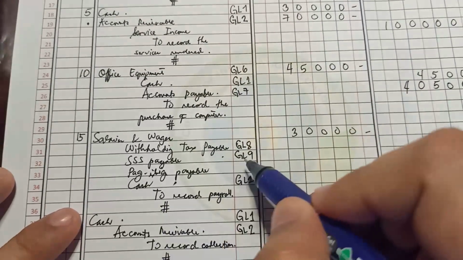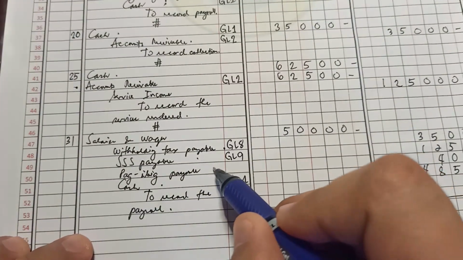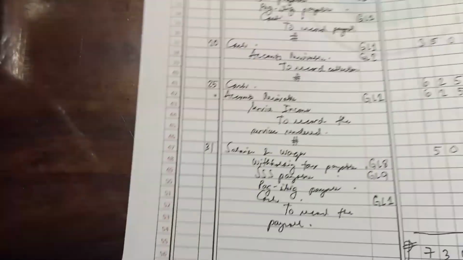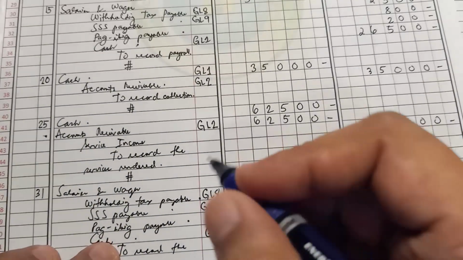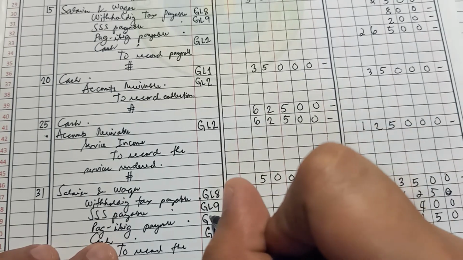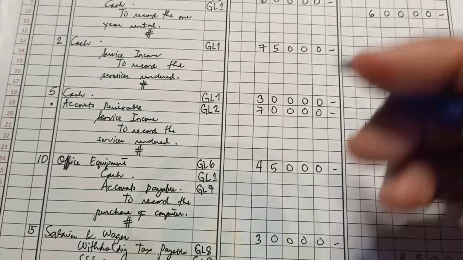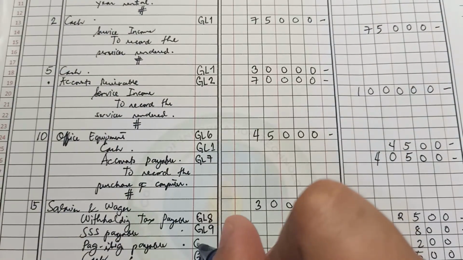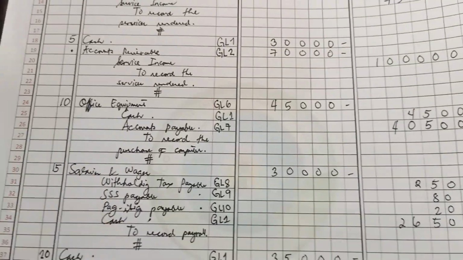It's 15 ulit. We have here. And then 31 here. So, since nasa page 10 na tayo sa General Ledger, lagay natin dito General Ledger, page 10. And then, General Ledger, page 10. Okay?